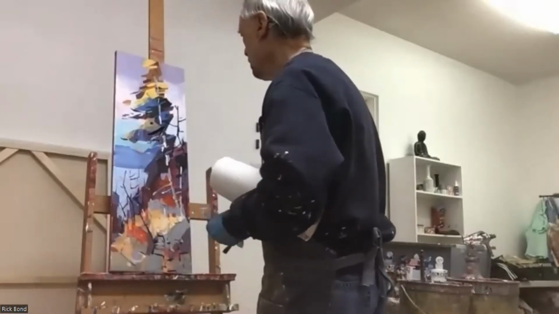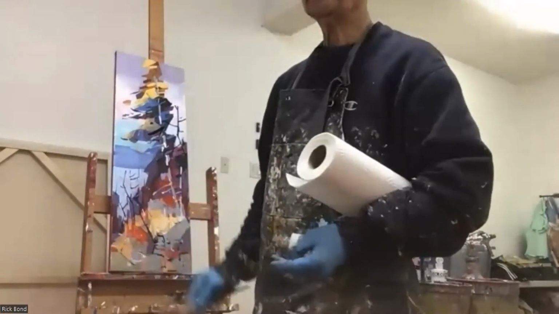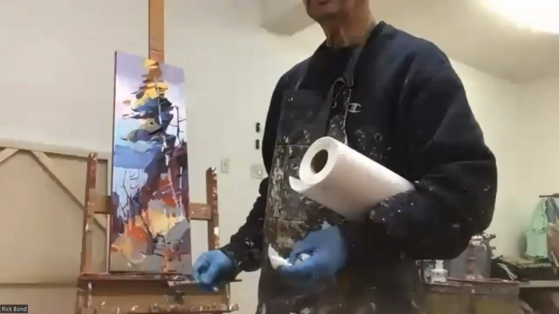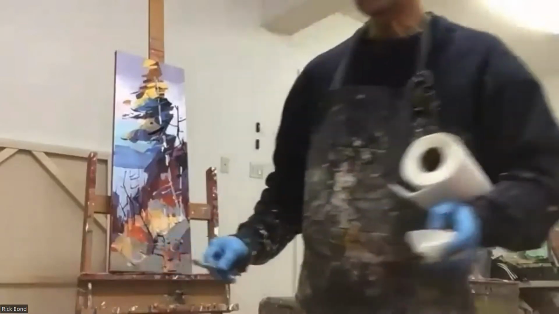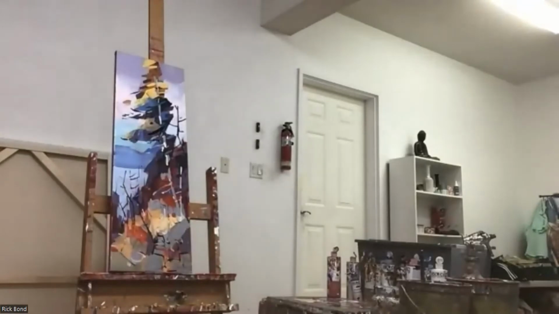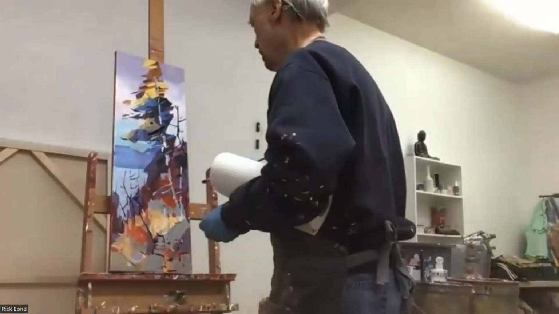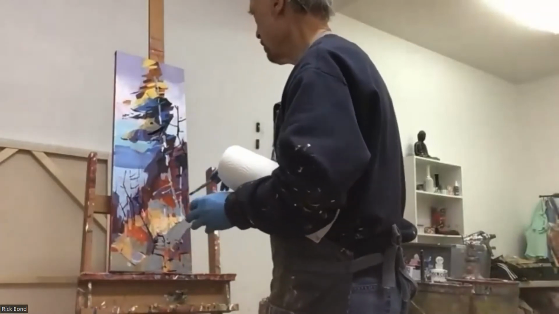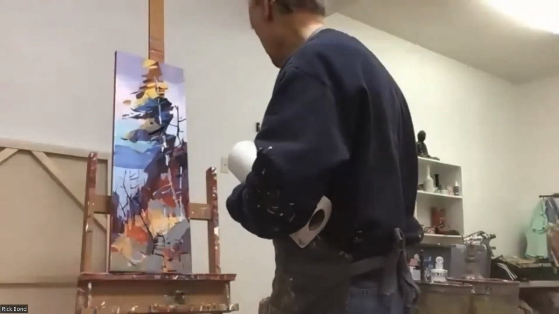Okay, so there's the block in. That's the first pass, just to give me a sense of all of the stuff that I want. In and of itself, it's a pretty sketchy design, but it has a fair bit of color and not bad interest. So let's see what happens when I clean the palette and come back in and start cutting some of the shapes out and tightening the painting up a bit.